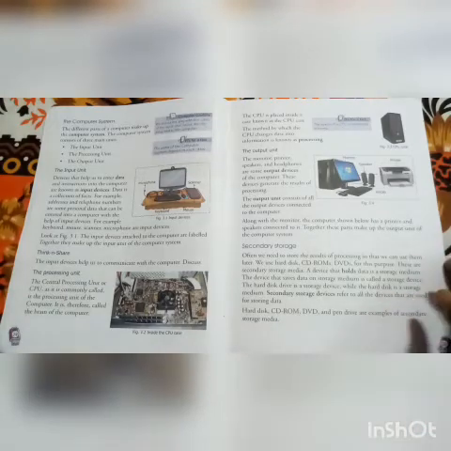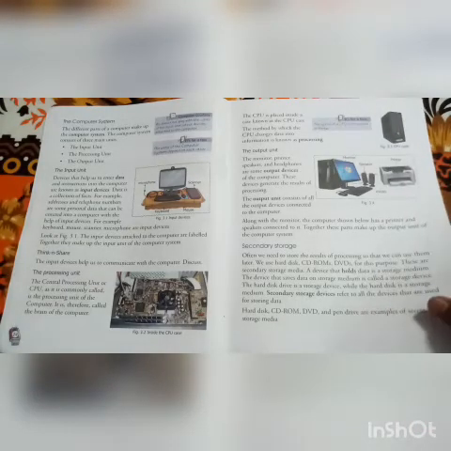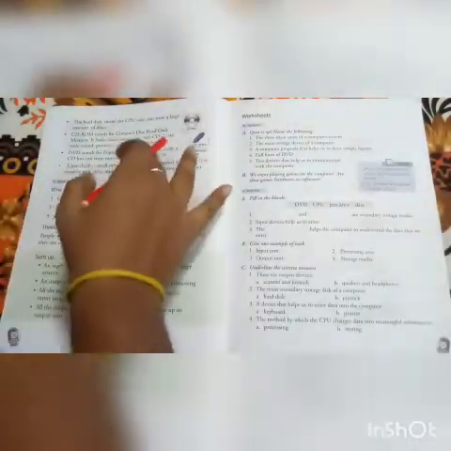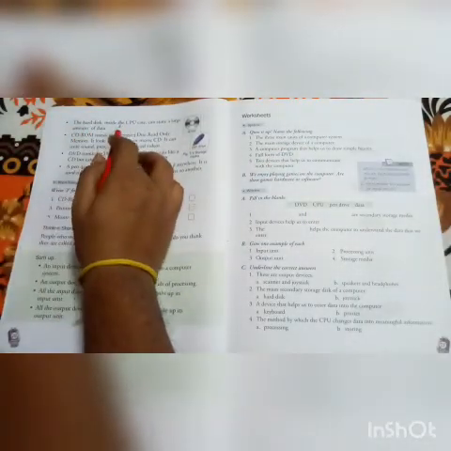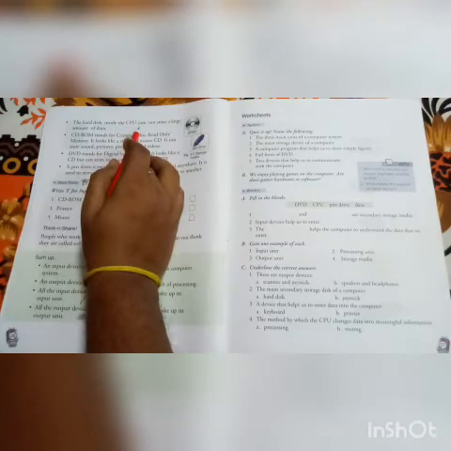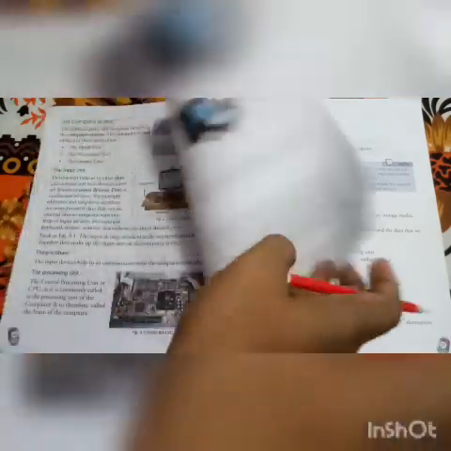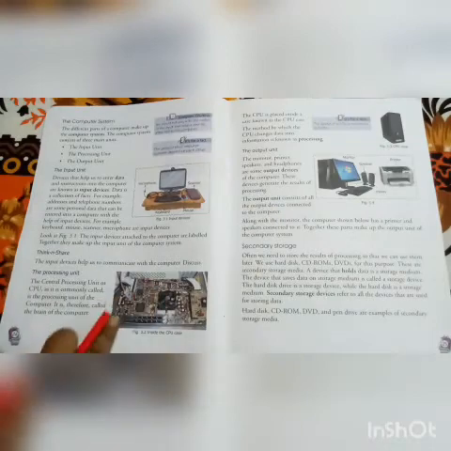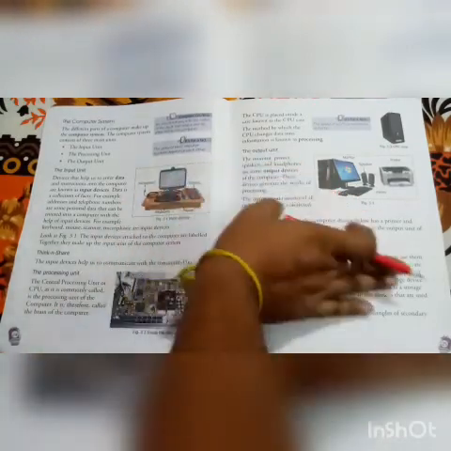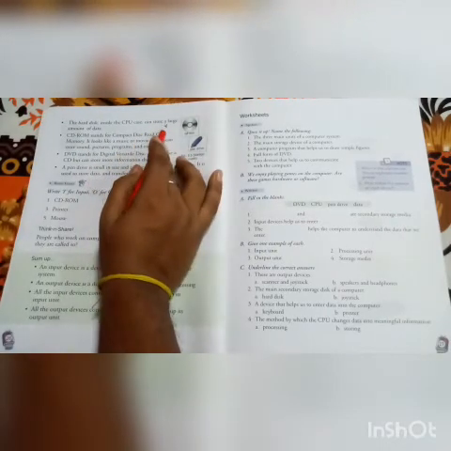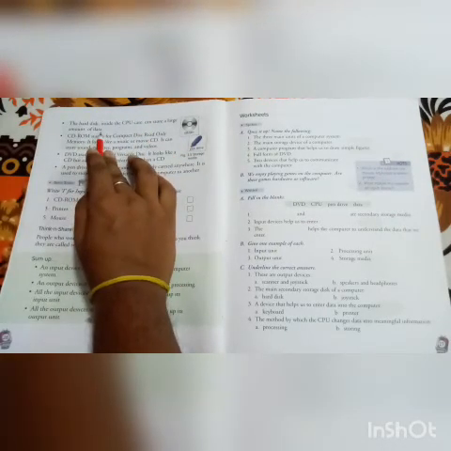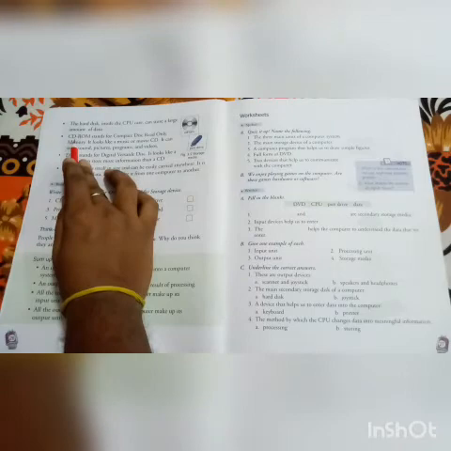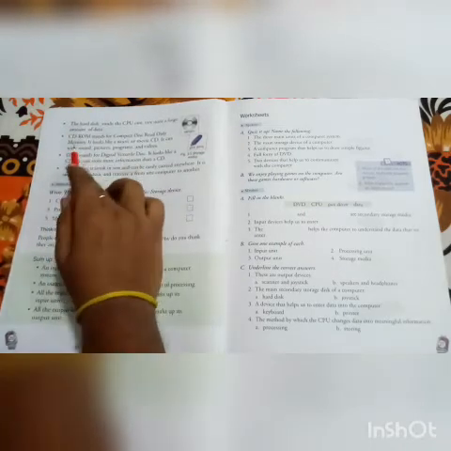Now we can discuss the secondary storage media. Next page. The hard disk is inside the CPU case. See here, this is inside the CPU. The hard disk inside the CPU case can store a large amount of data.